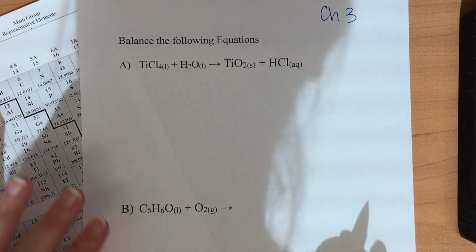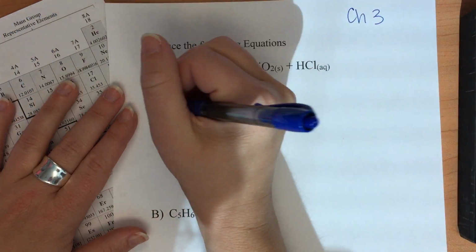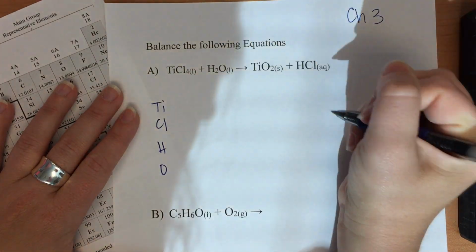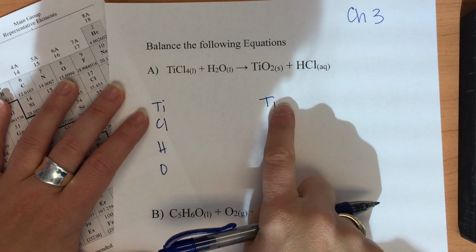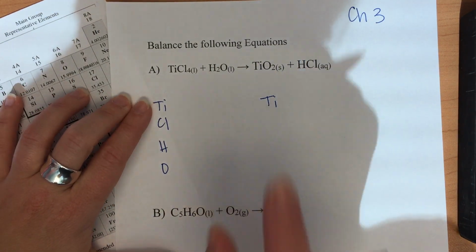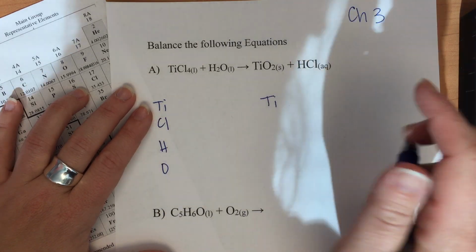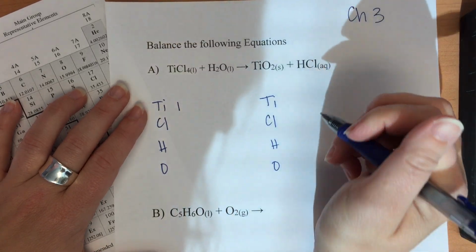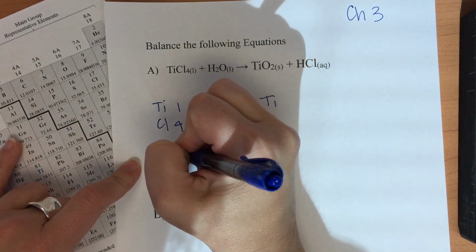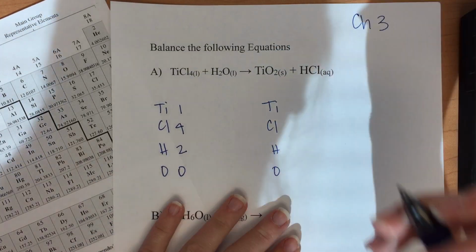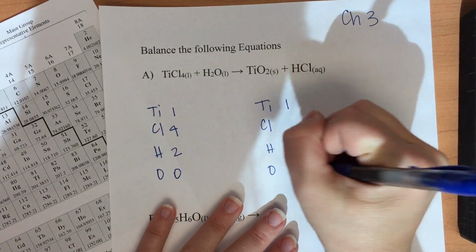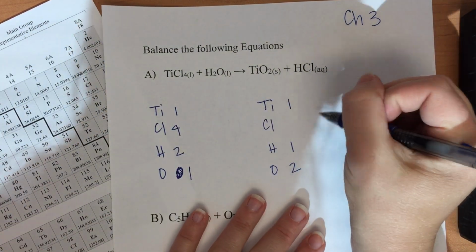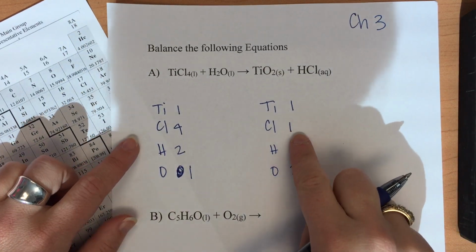So the first thing we're going to do is write down what we have on both sides of our chemical equation. My preference is to write down each individual group on both sides. Here's a tip, make sure they're the same, otherwise when you balance them, it requires just a little bit more effort to make sure that the titaniums are both balanced. This way you essentially make a little chart. So on the left, we have 1 titanium, 4 chlorines, 2 hydrogens, 1 oxygen. On the right, we have 1 titanium, 2 oxygens. We have only 1 hydrogen, and we only have 1 chlorine. So the question is, where do we begin?